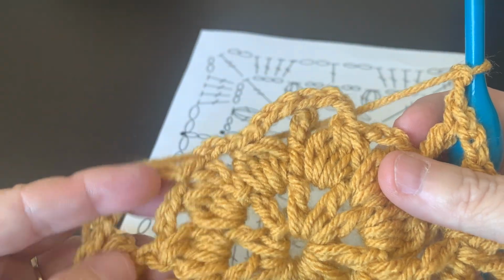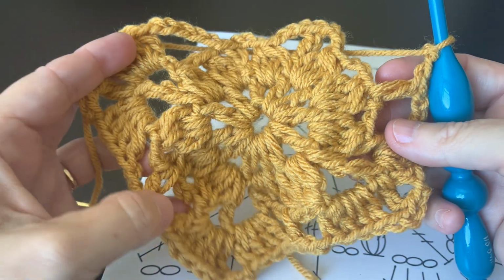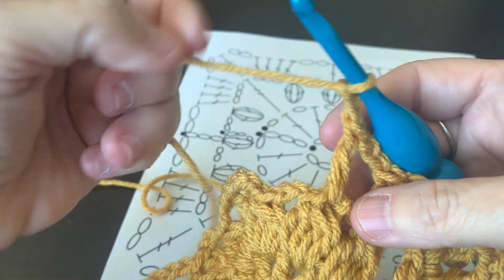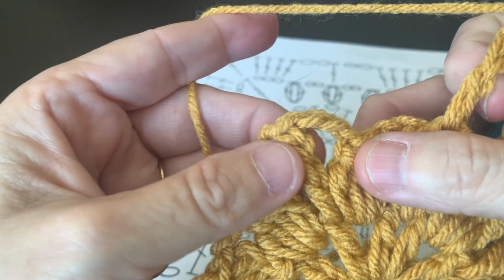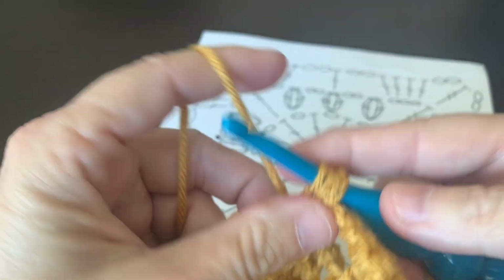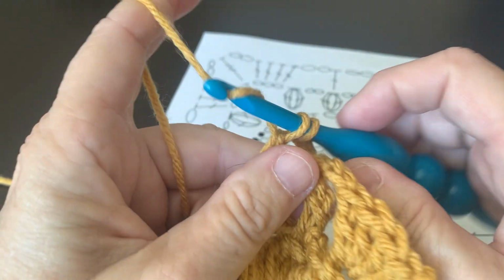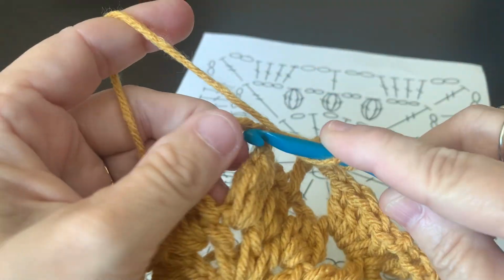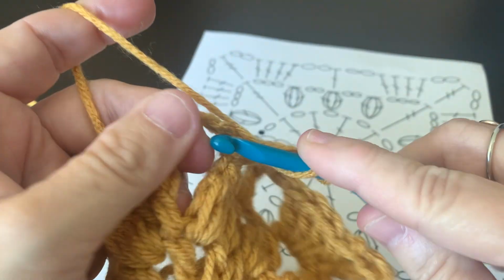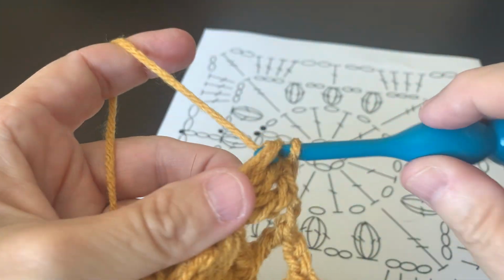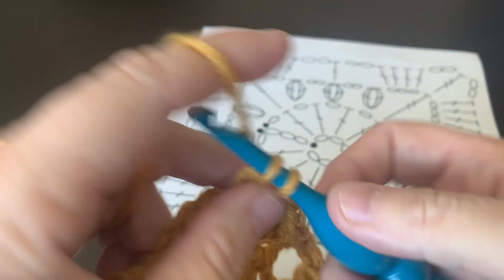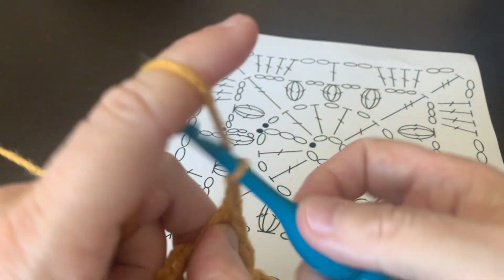Pardon me. Look at this. This thing is massive. It's quite large. So let's work our 4 double crochets into the chain 3 space as the diagram shows us. Okay, chain 2.